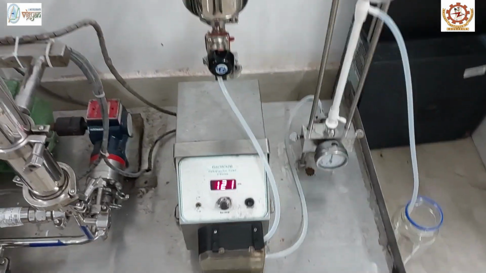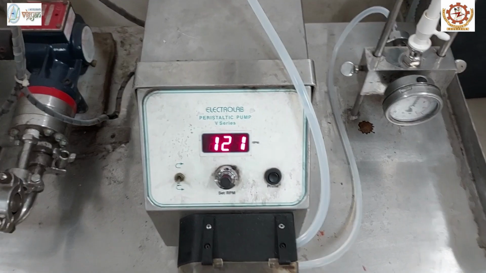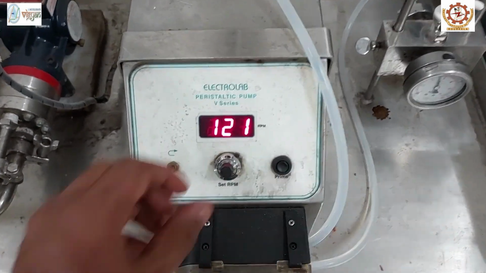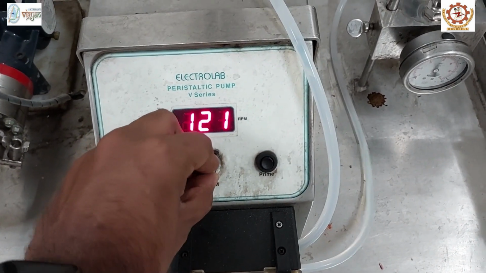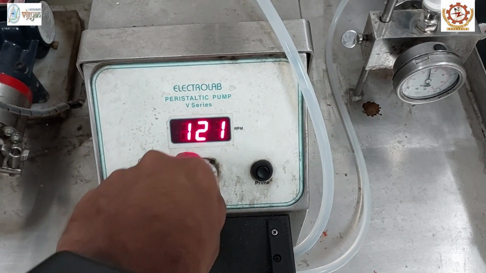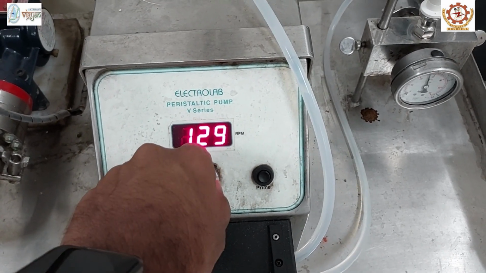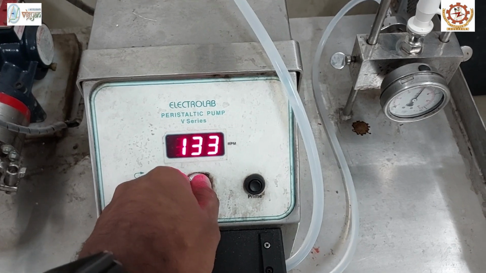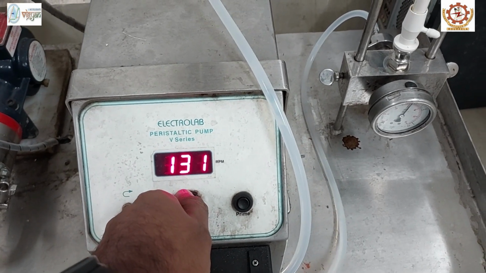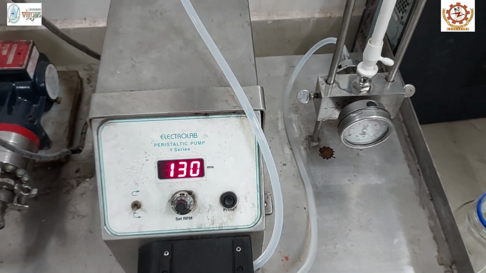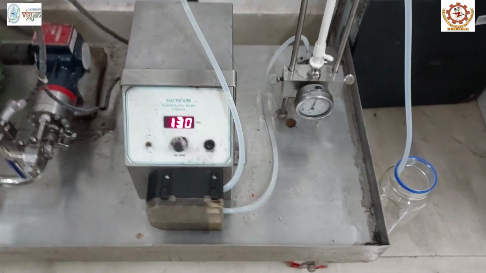Here the pump rotates at 121 rpm. We can set the rpm. Here the rpm is set according to the trial and error method. I have kept the rpm at 130.